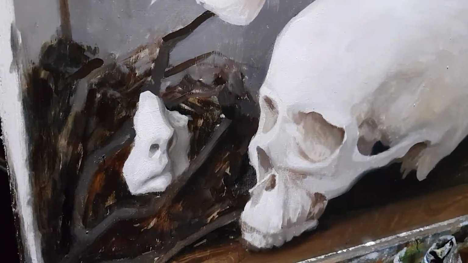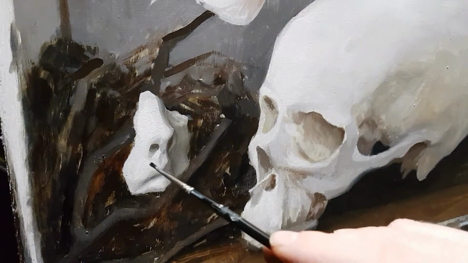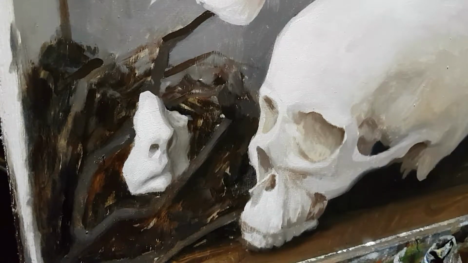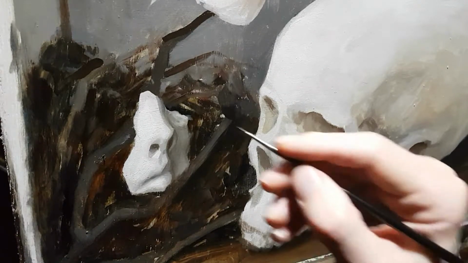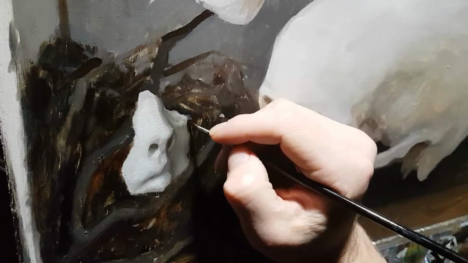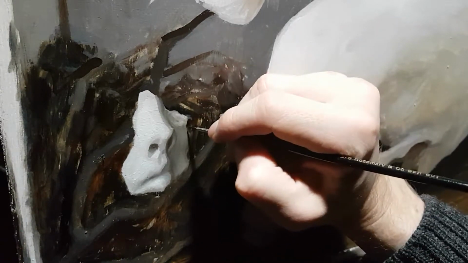I lost my light. Lost it again. Get it back. There we go. So, pretty much got that rendered in. I'm going to start working around it, and initially I'm just going to work on picking the right colours.